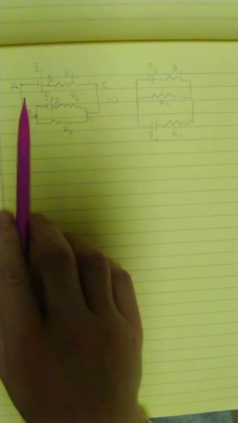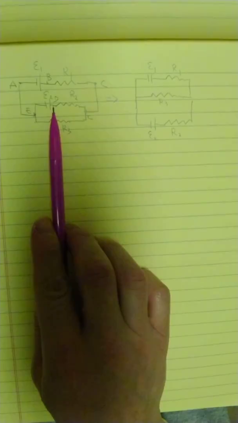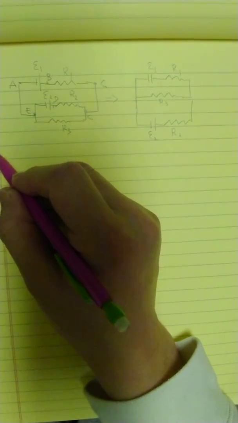As you can see, we already chose A, B, C, and another C here, and we have point D here and an E here. And so we're going to choose the loops, and there will be 3 independent loops that could come out. So here is what I'm going to do now. Let's choose loop 1.